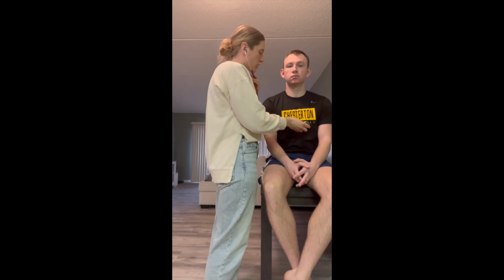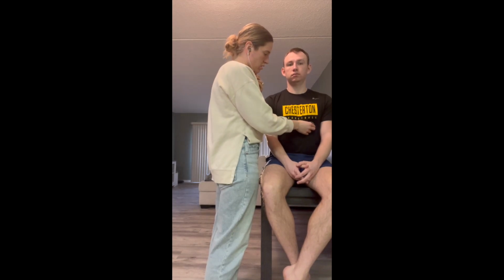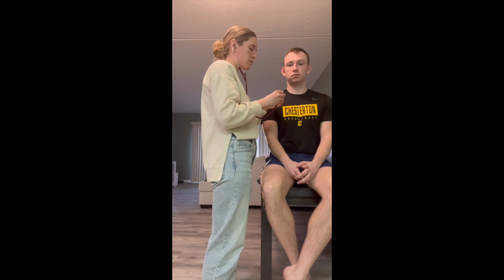The mitral area is also the area of the PMI, the point of maximal impact. So I'm going to listen there longer. You get the best sound and pulse. And then everything with my bell.